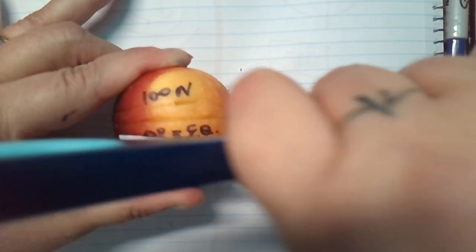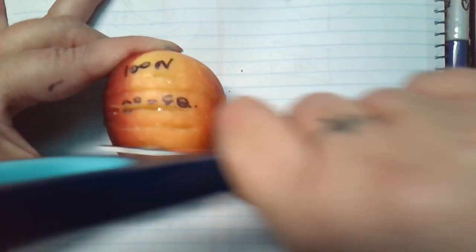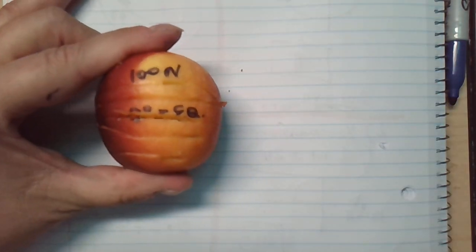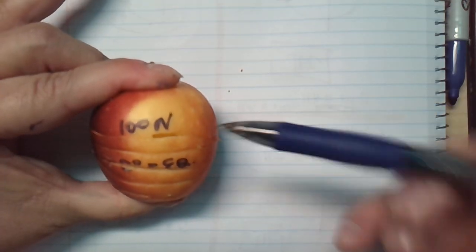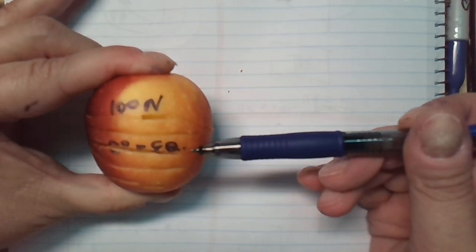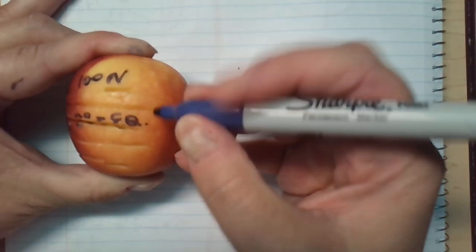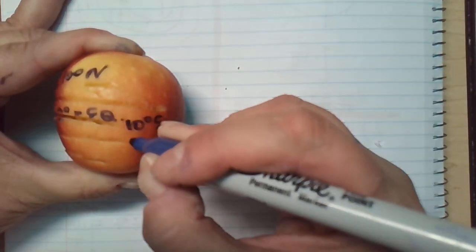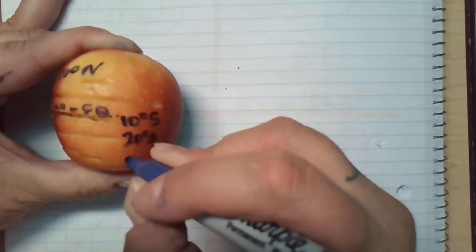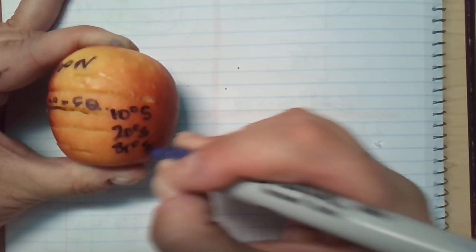Now let's try south. Let's say I go to the third cut down. And remember, these are latitudes. So the first cut down would not be negative degrees. It's just 10 degrees south, then 20 degrees south, then 30 degrees south.